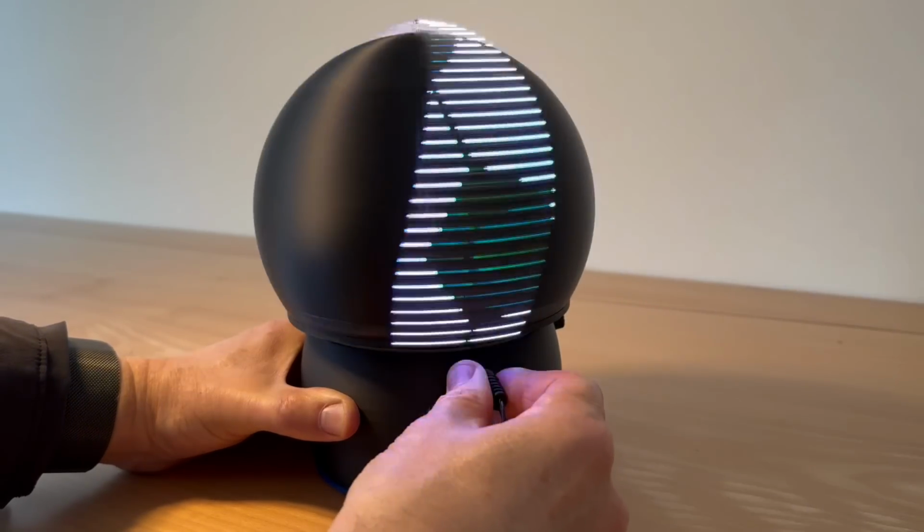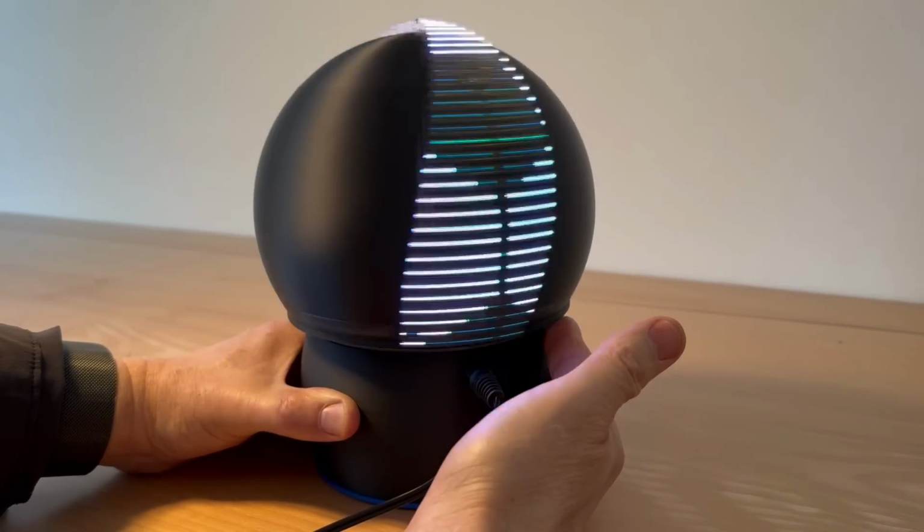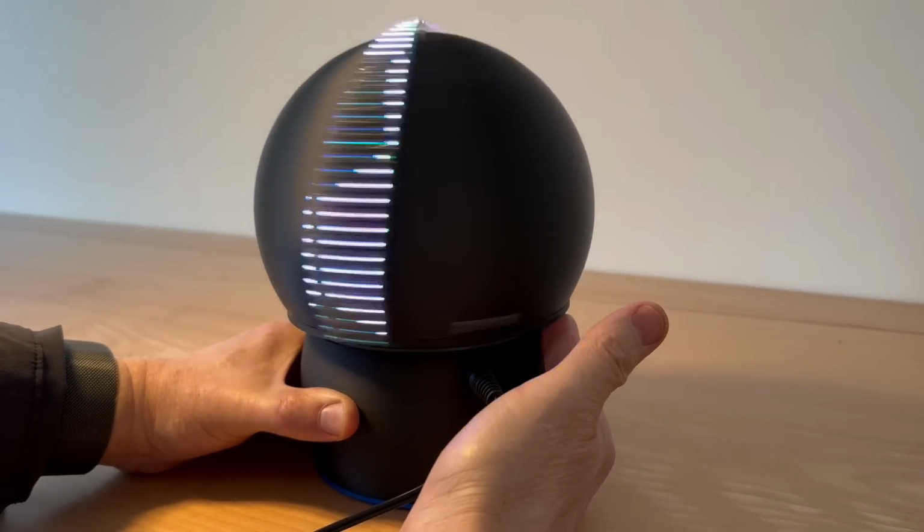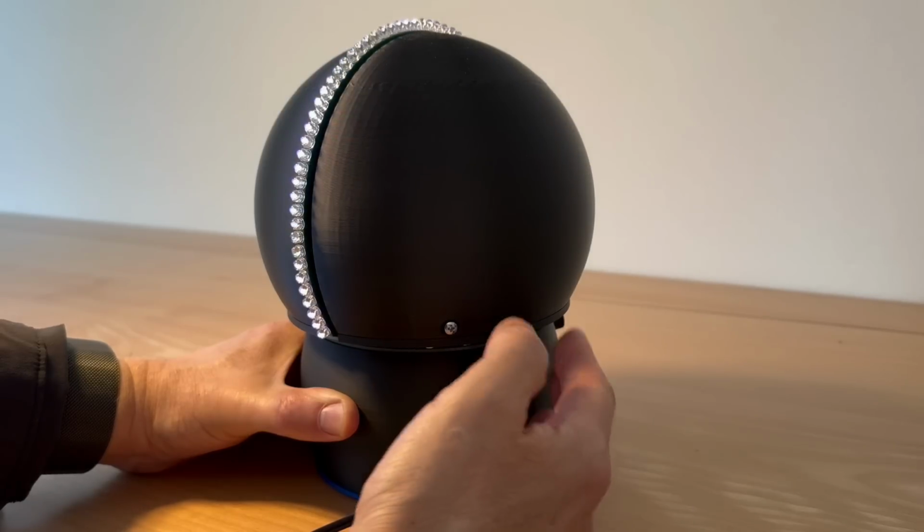Now that we know what the display is capable of, it's time to take a closer look at how it's built and how it works.